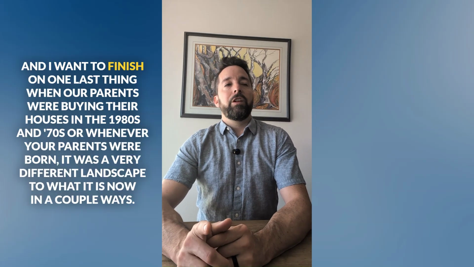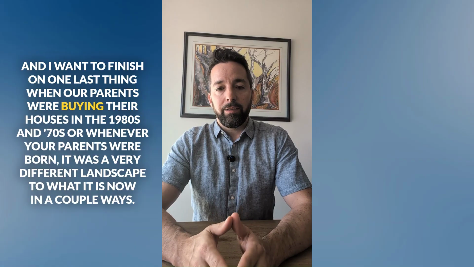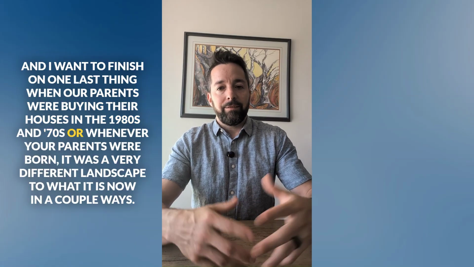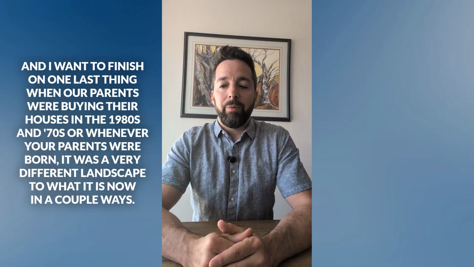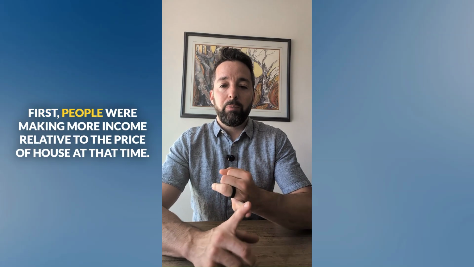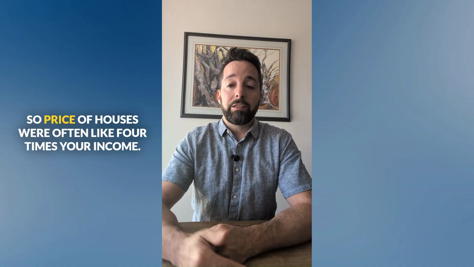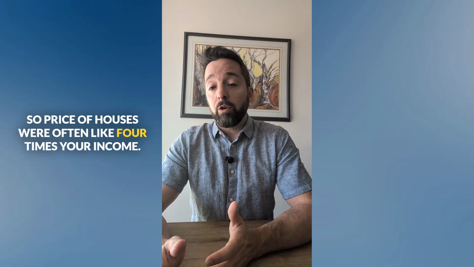And I want to finish on one last thing. When our parents were buying their houses in the 1980s and 70s, or whenever your parents were born, it was a very different landscape to what it is now in a couple of ways. First, people were making more income relative to the price of a house at that time. So the price of houses was often like 4 times your income.